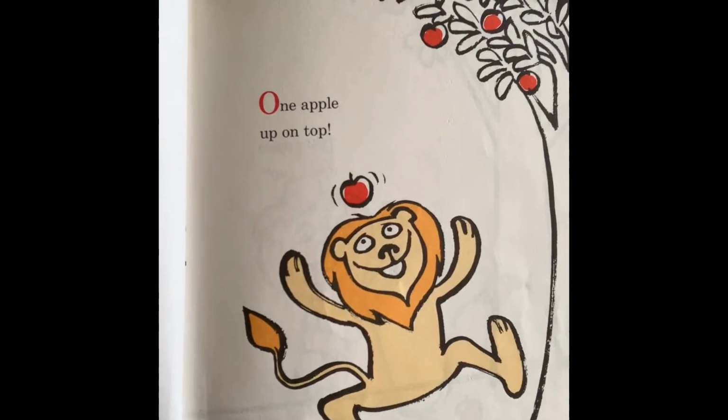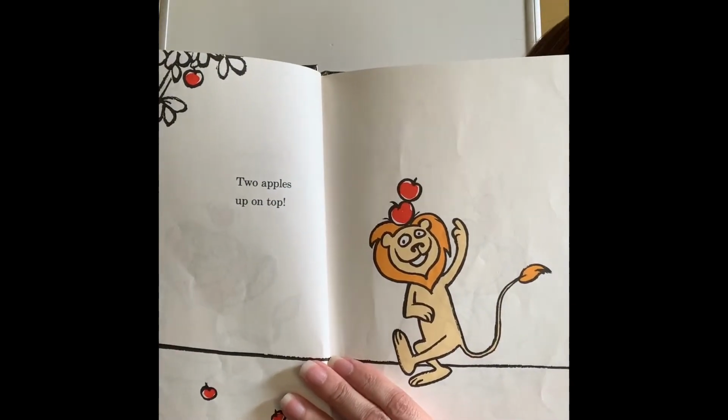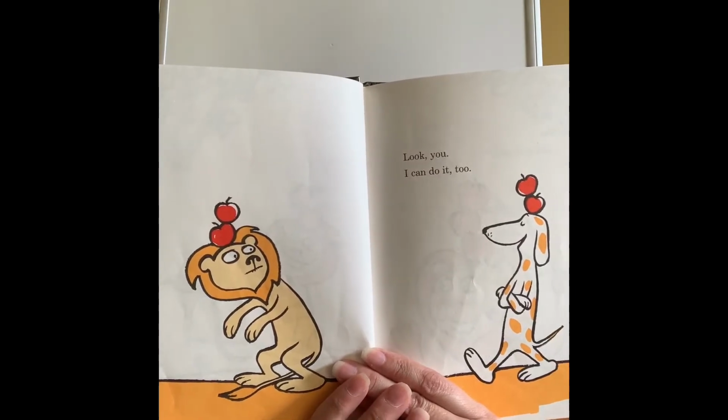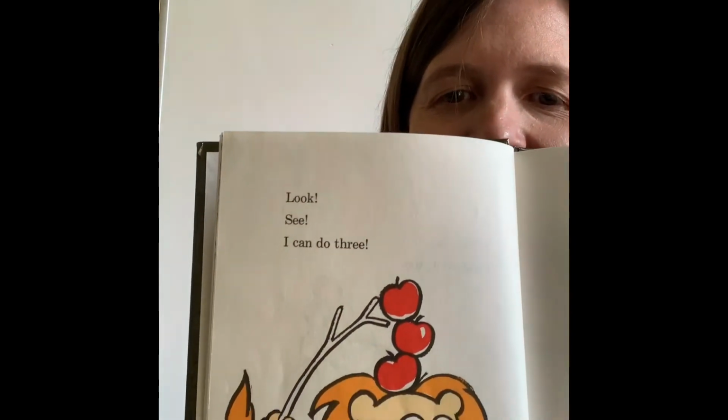One apple up on top. 2 apples up on top. Boy, he's good. Can you balance an apple on your head? I know I can't. He's good. He's got 2 apples up on his head. Look, you. I can do it too. They both have 2 apples. Look. See, I can do.